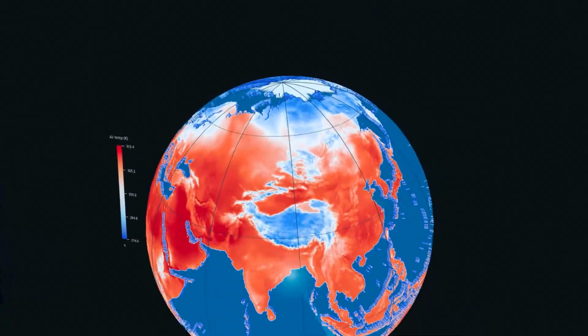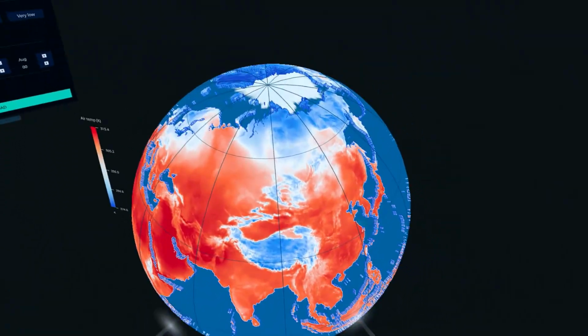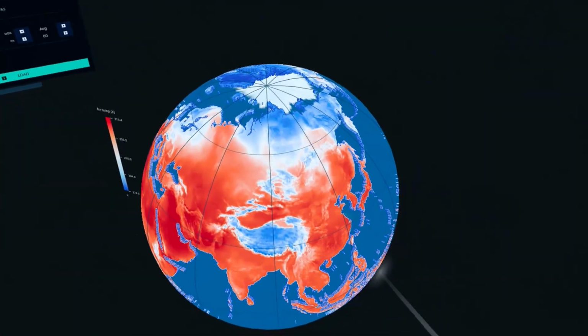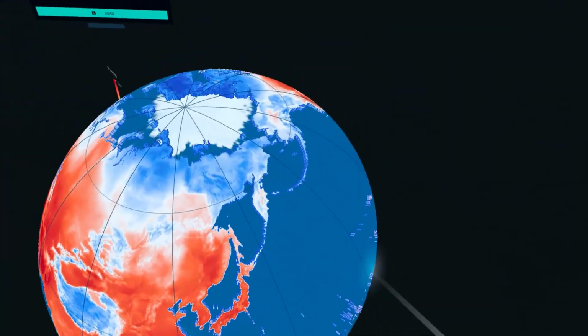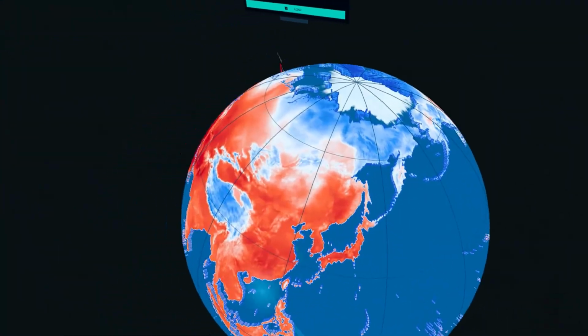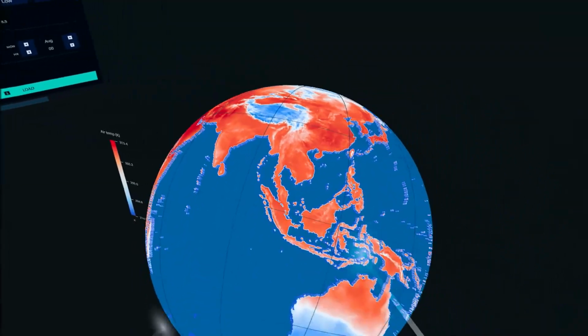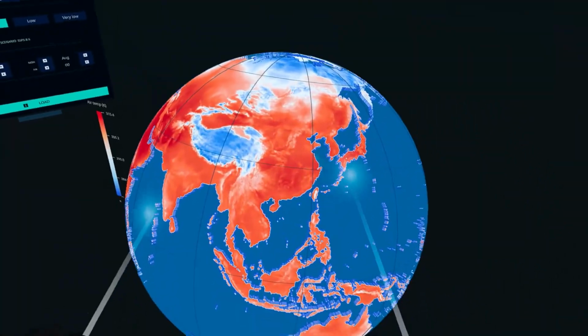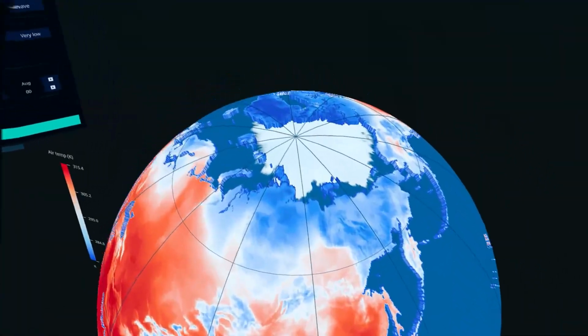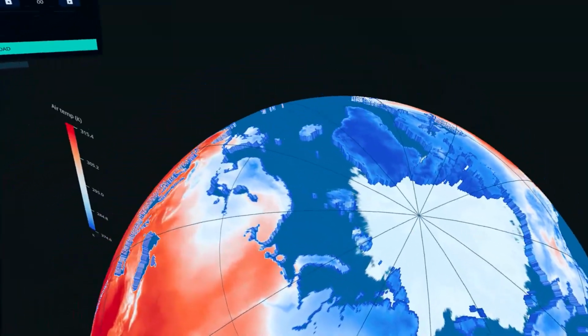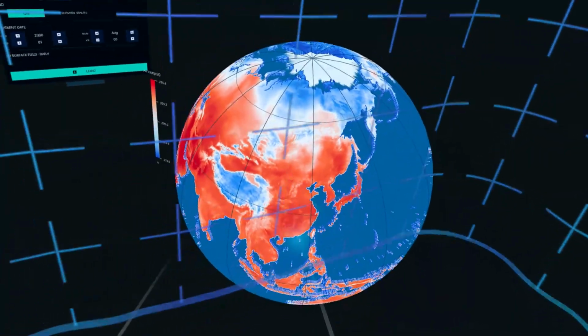We can turn it, we can twist it, or we can grab it and put it right underneath us. And then we can just walk around it and twist it while we walk around it. So if I wanted to watch the North Pole, I can literally walk over on top of it just to see the data in real time.